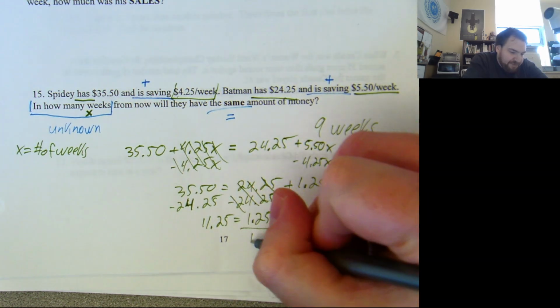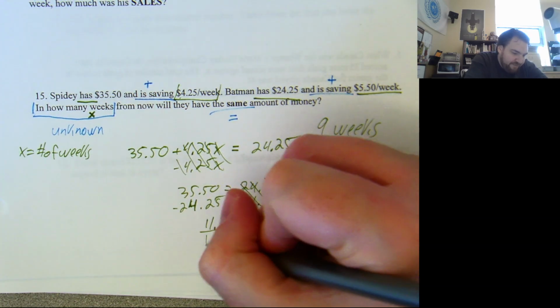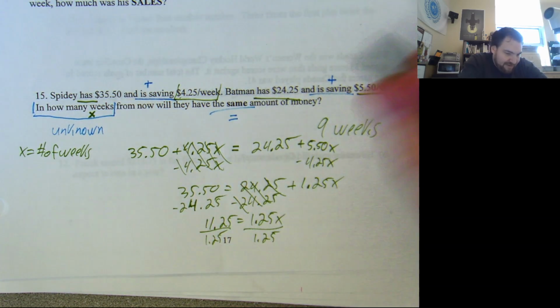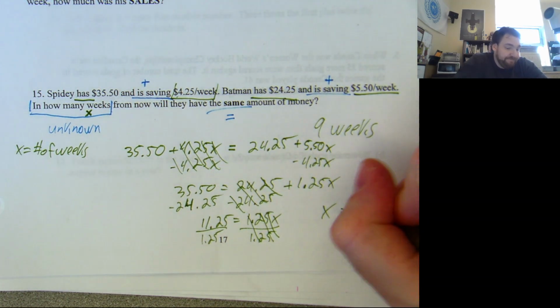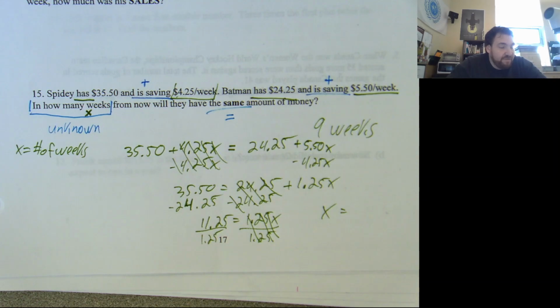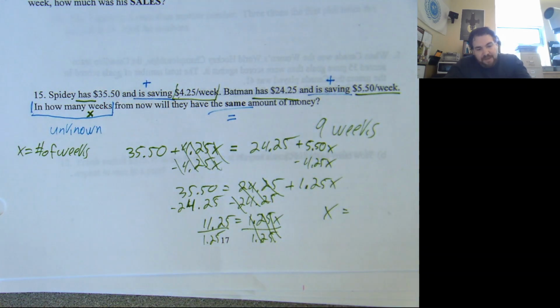We're going to divide both sides by 1.25. So we should get x equals 9. What is 11.25 divided by 1.25? 9.